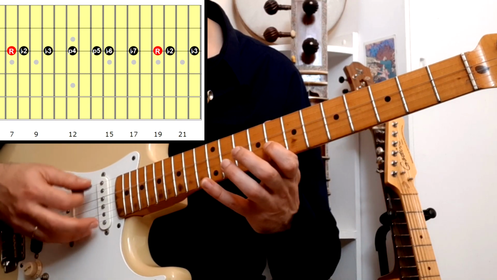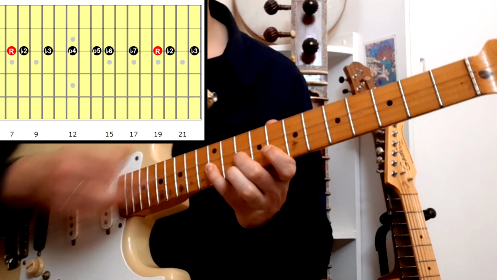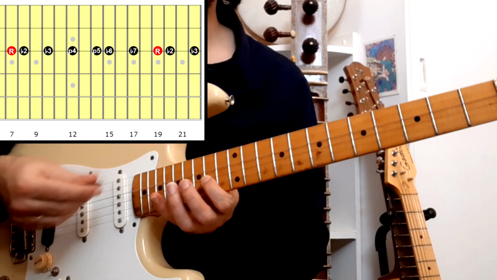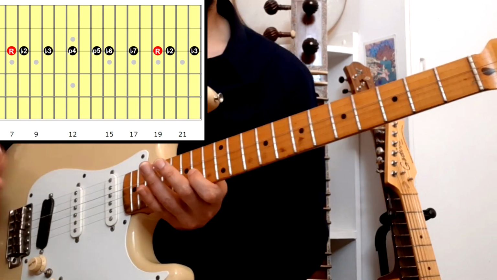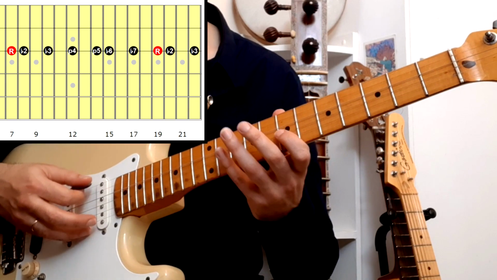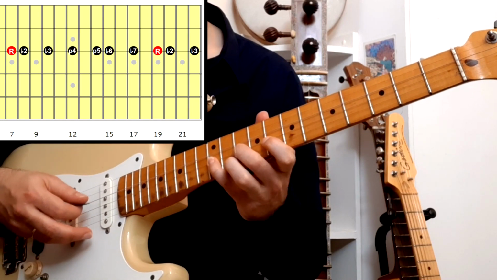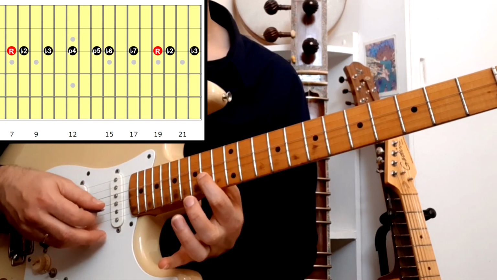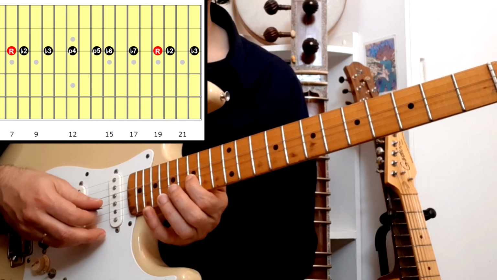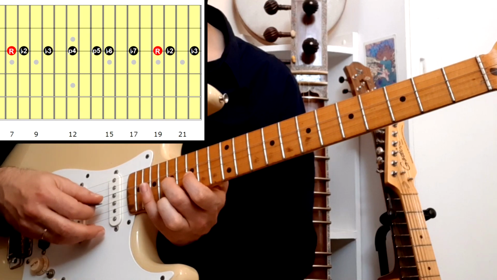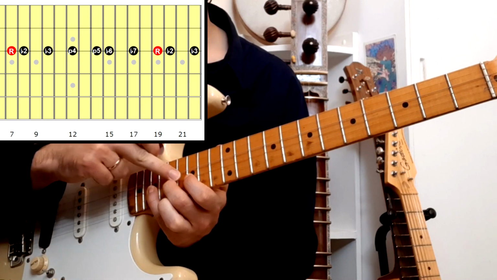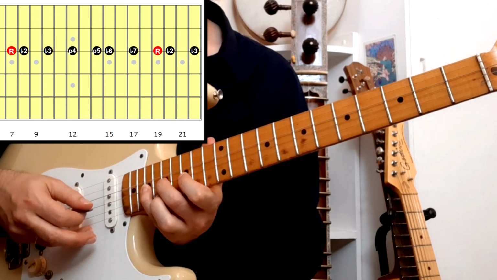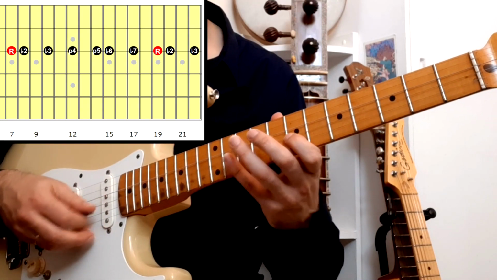Index, index, and then middle finger, little finger, and then switch to Pa with the index finger to start the next half of the scale. So you think of it as like 1, 2, 3, 4, and then the second half of the scale 1, 2, 3, 4. So that's the Pa, and slide to the Da with the index finger, and then Ni and Sa with the middle finger and little finger.